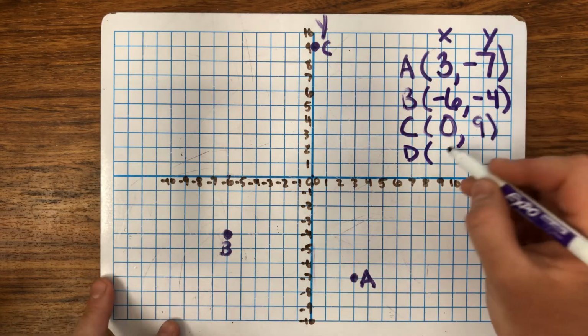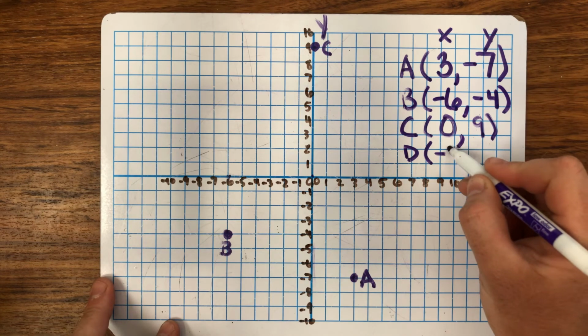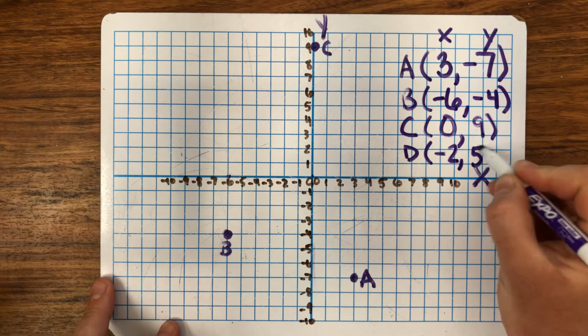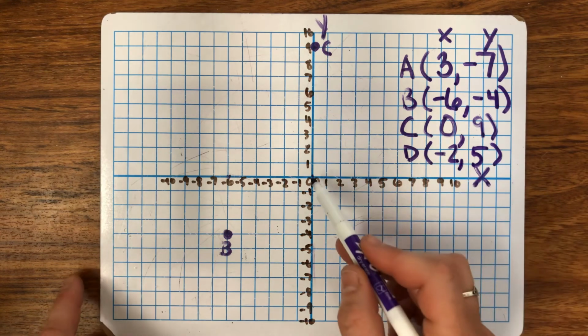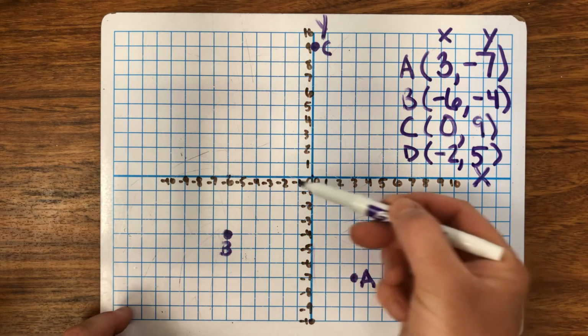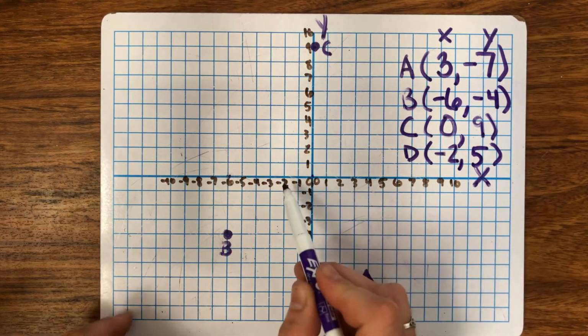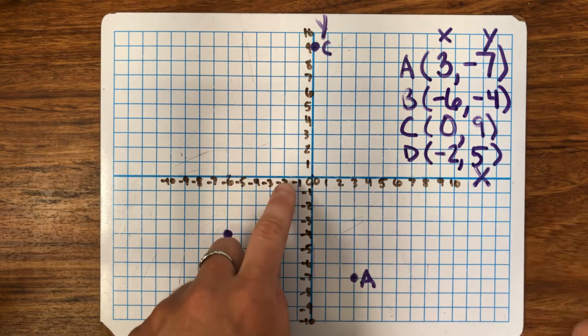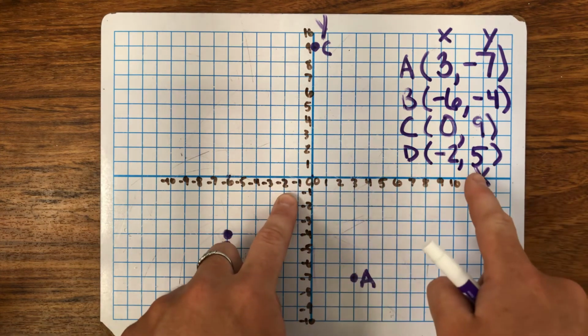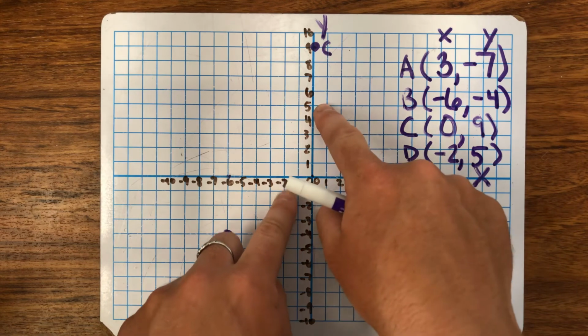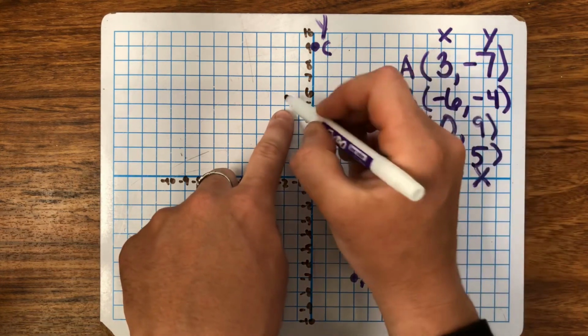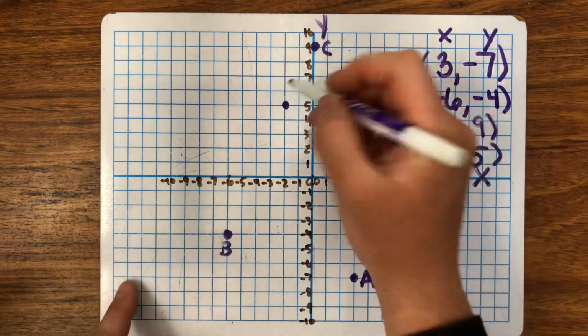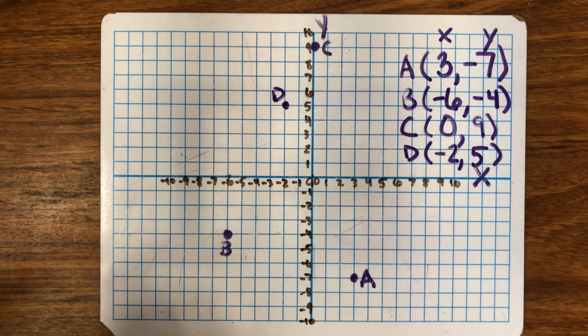So that's C. Let's do point D. Let's do -2, 5. All right. Start at the origin. -2 is this way on the x-axis. Go to -2. I can drag my finger like that. Not -5, +5 is right here on the y-axis. So I can drag my fingers to where they meet right here. And that's point D. All right.